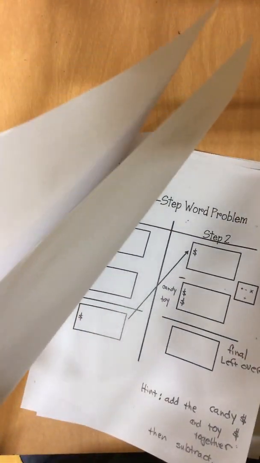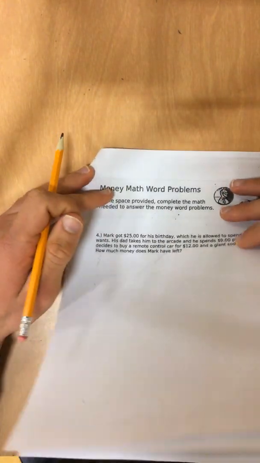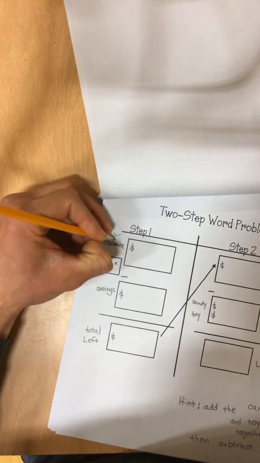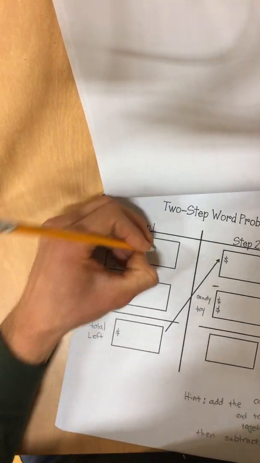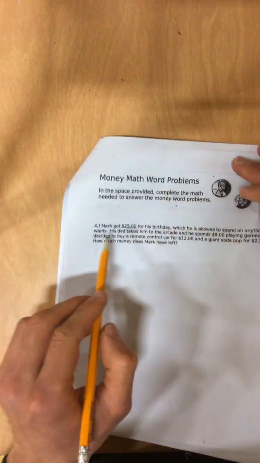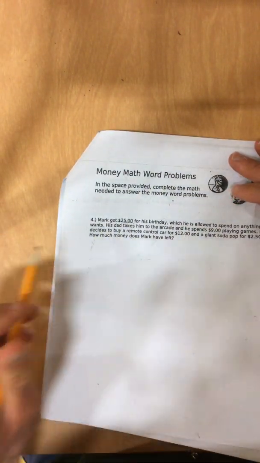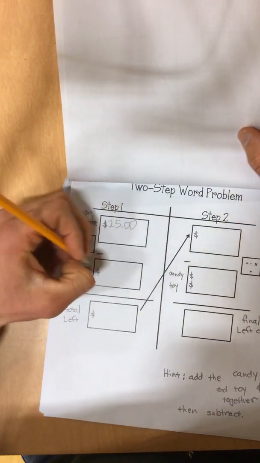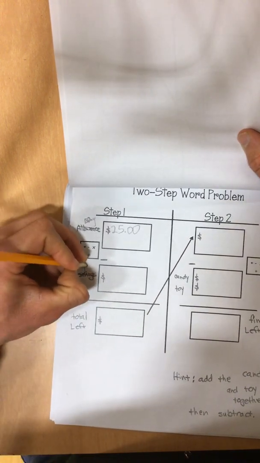You know what? This will work. So let's start with $25. This says allowance. We'll just write birthday. $25. His dad takes him to the arcade and he spends $9 playing games. Let's write games.